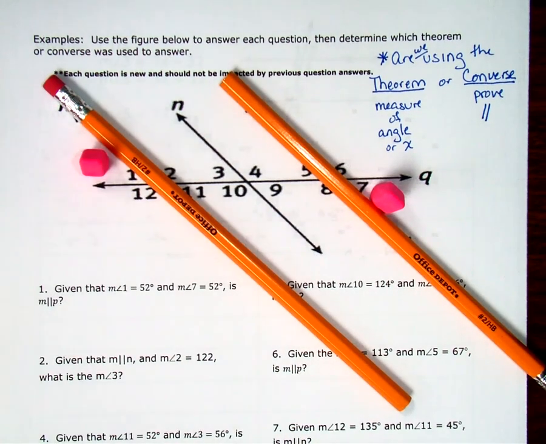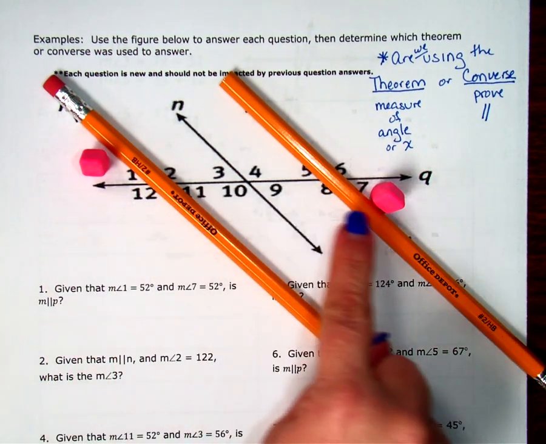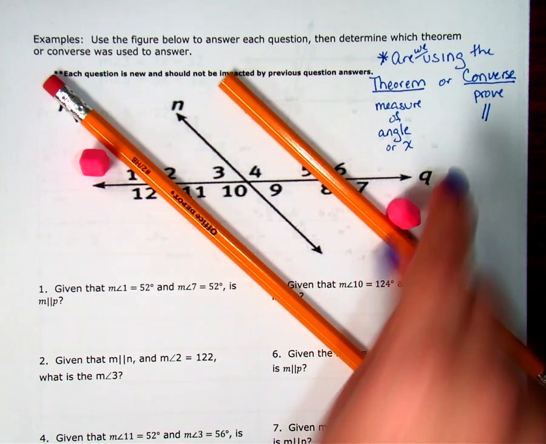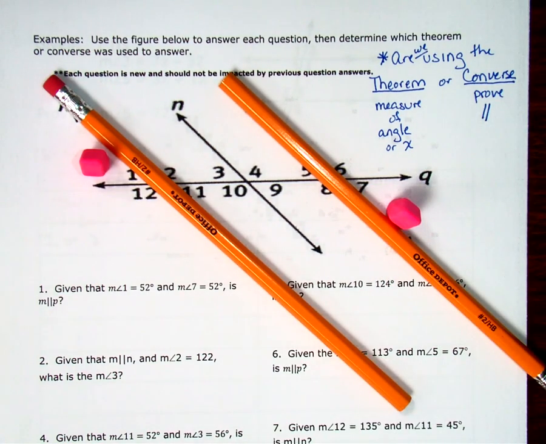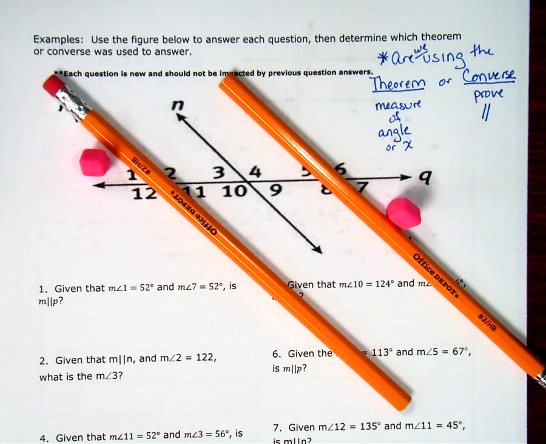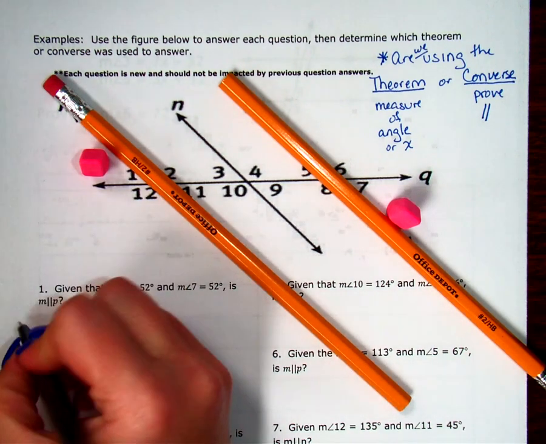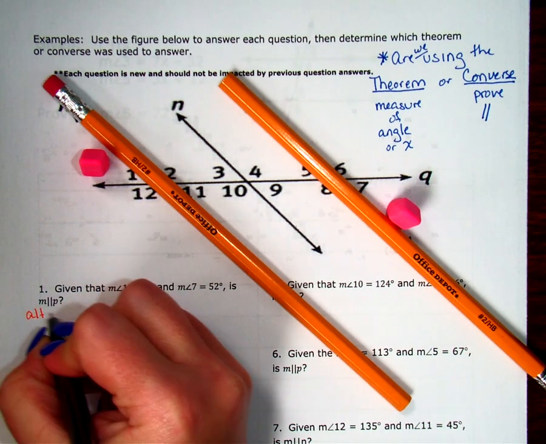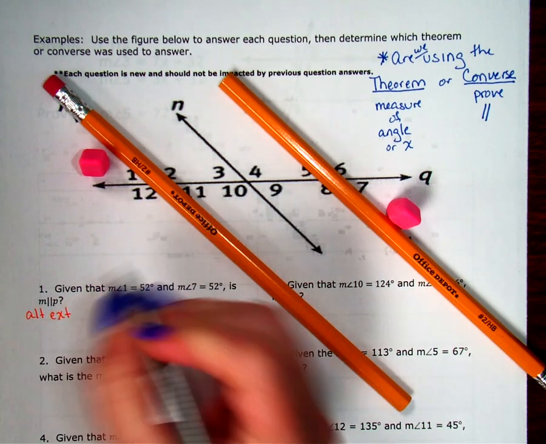This one is above the transversal, and this one is below the transversal. 1 is above, 7 is below, and they're both outside the 2 yellow pencils. So those we call alternate exterior angles. I'm going to abbreviate alternate exterior.